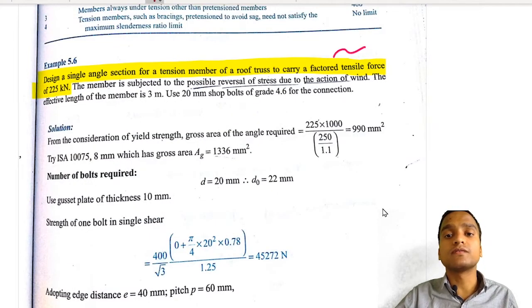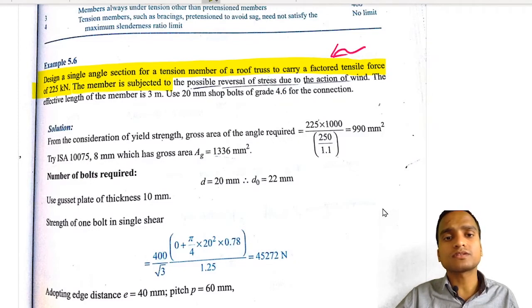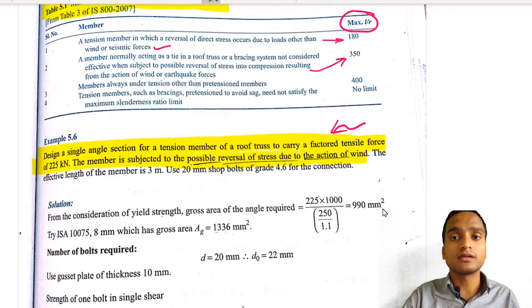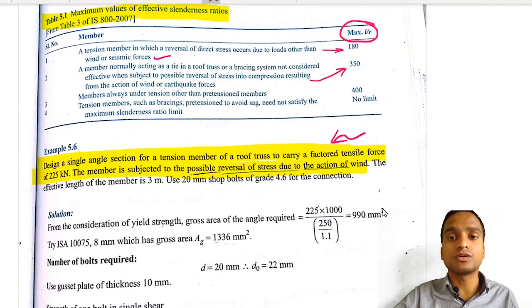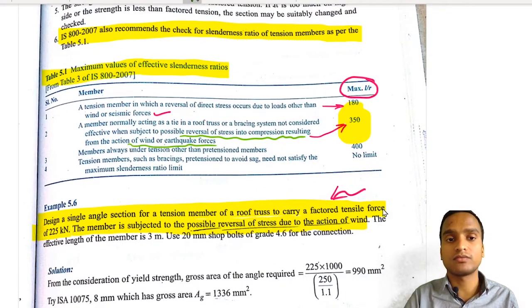So here the factored tensile force is given, so we need not multiply it separately with 1.5 as we do in the working loads. And the member is also subjected to possible reversal of stresses due to action of wind. So here we have to apply the maximum L by R value equal to 350, because this is due to reversal of stresses into compression resulting from action of winds or earthquake forces. And this Table 5.1 is actually given in IS 800.